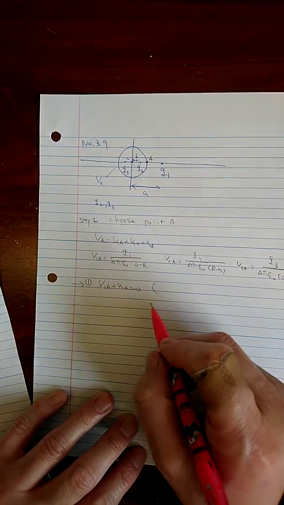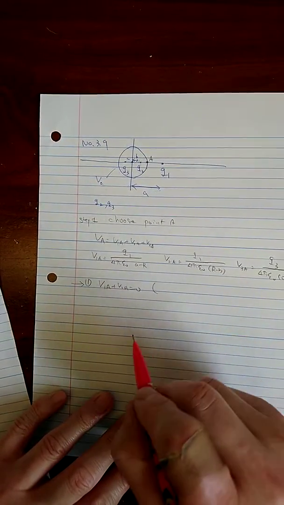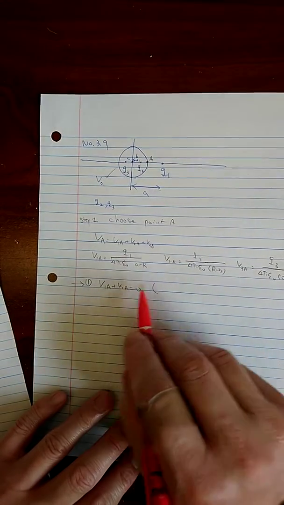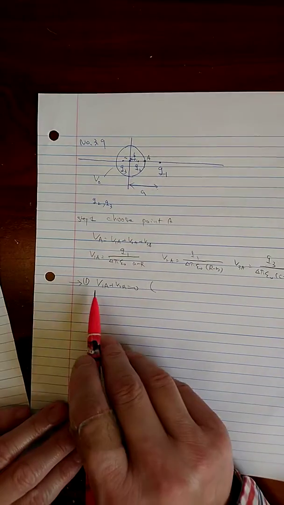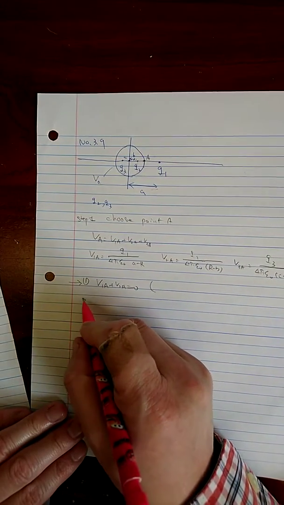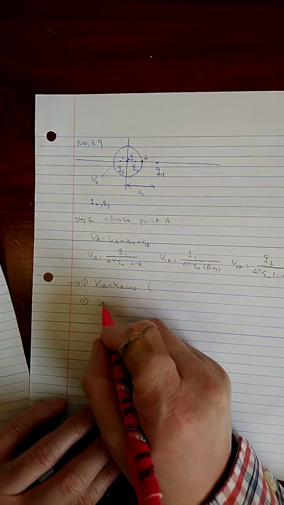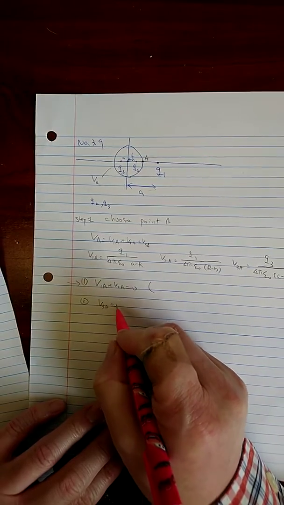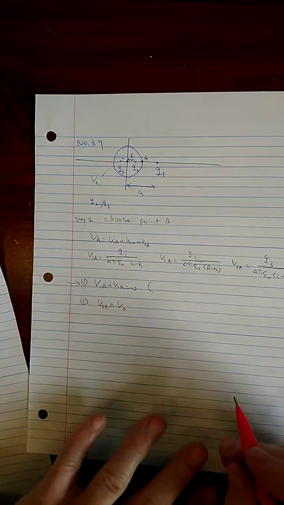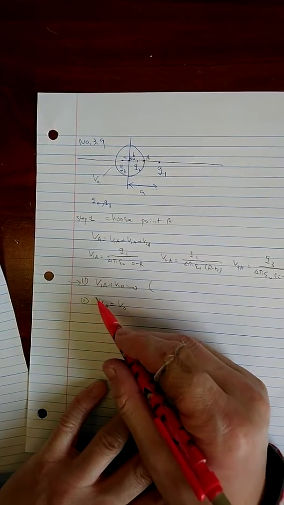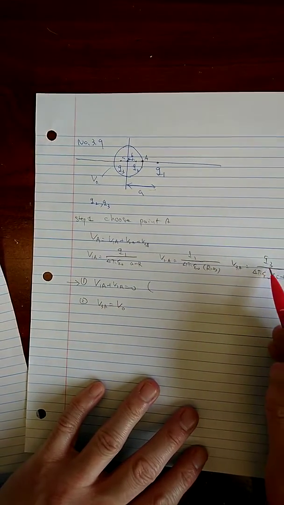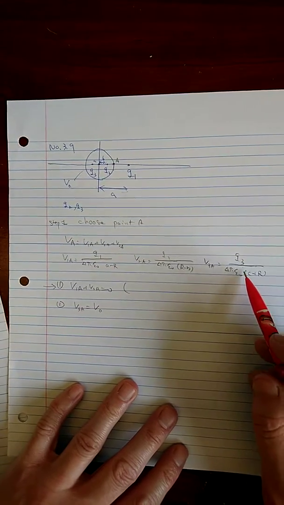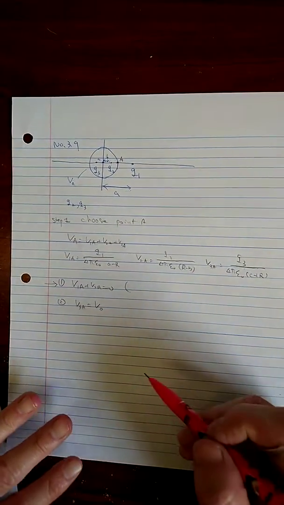From this, we are able to find an expression for Q2. Now, if this is 0, then my V3A has to equal V0. In other words, this contribution V3A has to equal V0. Essentially, this term will equal V0.